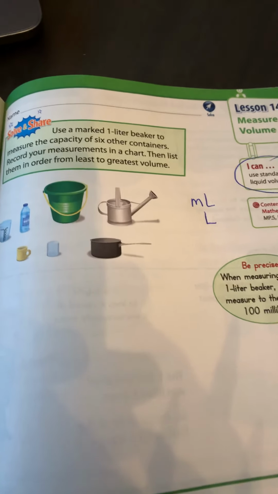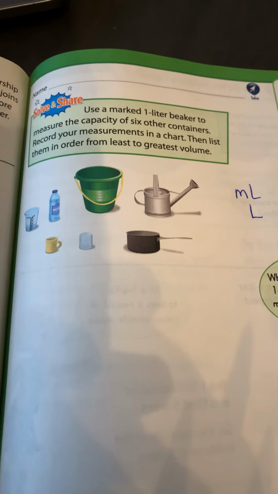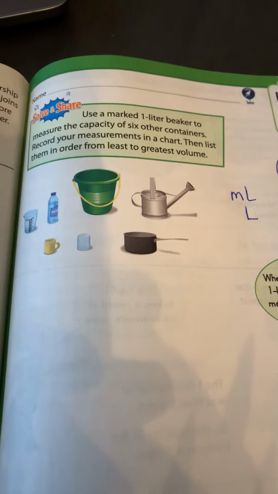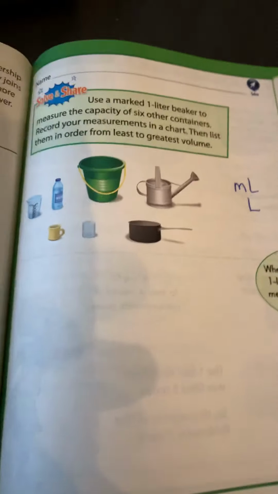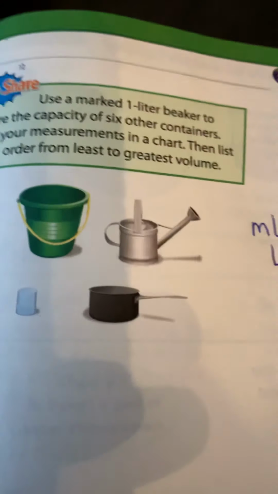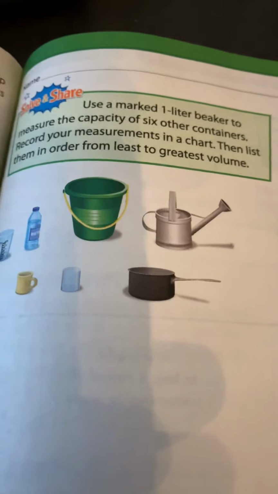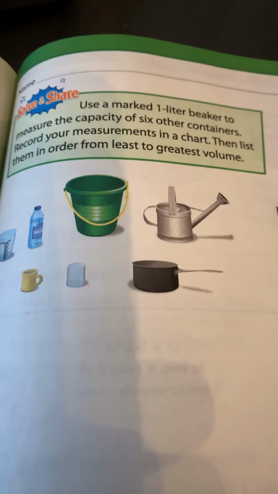Use a marked 1 liter beaker to measure the capacity of 6 other containers. Record the measurements in a chart, then list them in order from least to greatest volume. Well, we don't have the 1 liter beaker and we don't have the other 6 containers. We would if we were at school, but we're all lacking this.